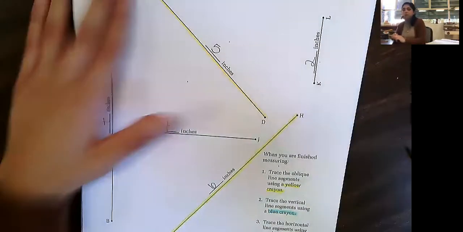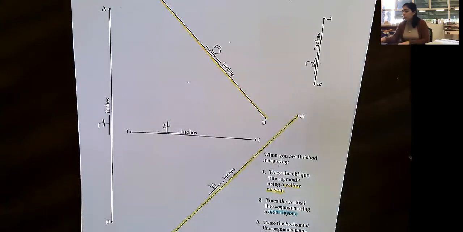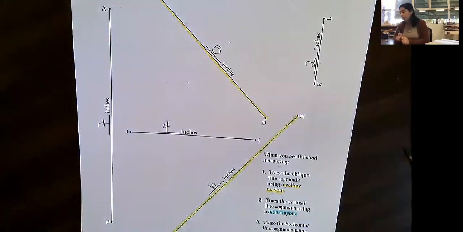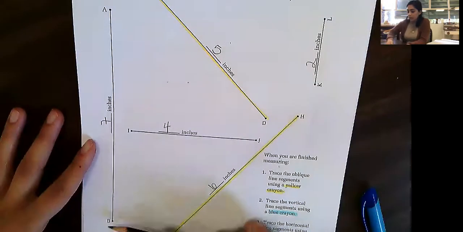Okay, I might do all of them with you just so that we get a couple of practice. Now it says trace the vertical line segments with blue. Vertical means up and down, up and down. You can kind of make a V if you go like this.